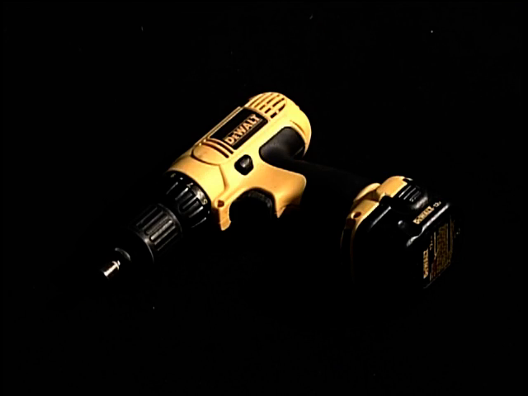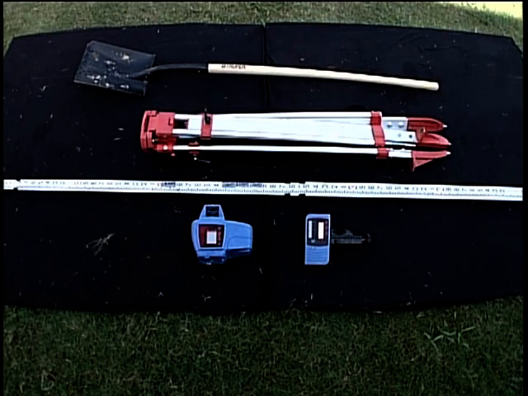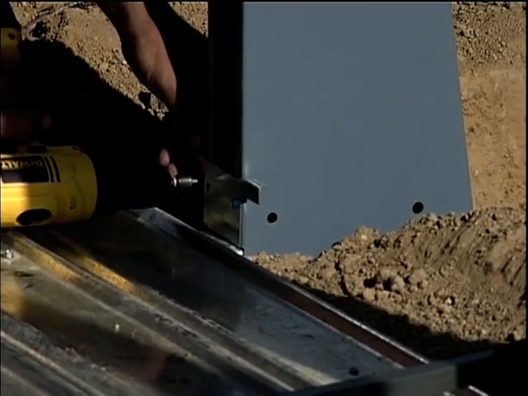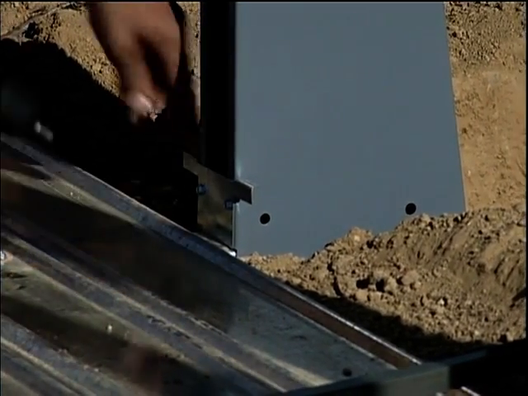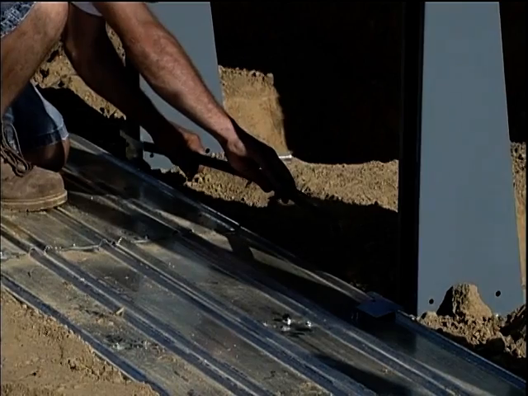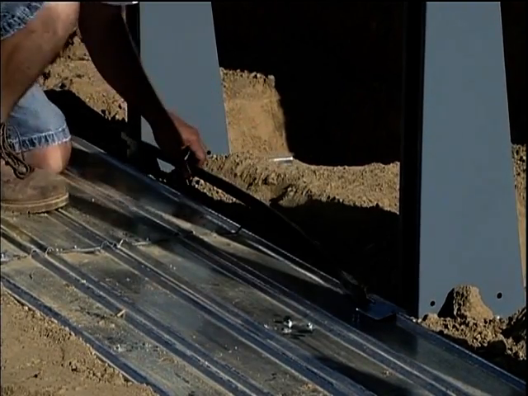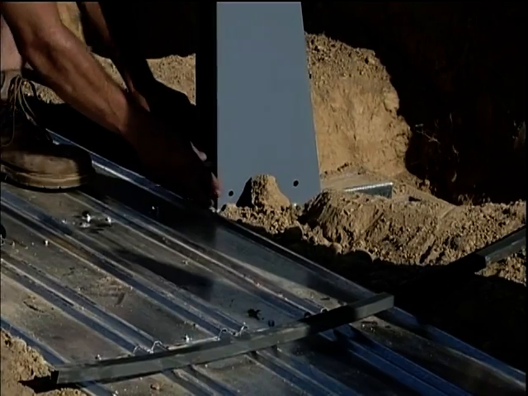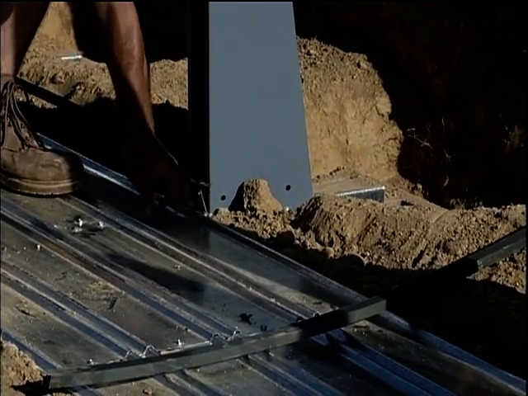The tools needed for the bottom rail installation include a cordless drill, laser level, measuring rod, and a square shovel. The bottom rail installation starts at the side verticals. Attach the bottom rail locator to the side vertical with 2 10 by 1/2 inch long sheet metal screws. While you are attaching the locators, be sure you install the bottom rails stamped with S.